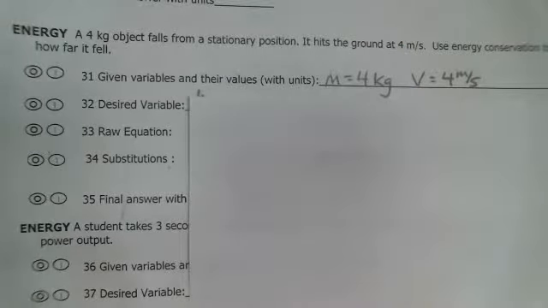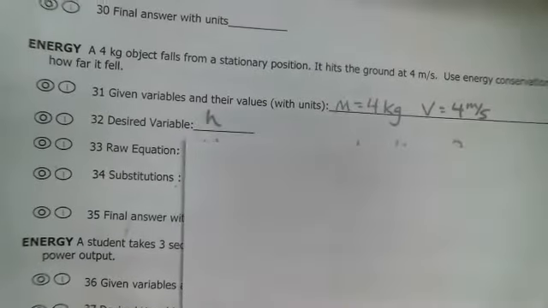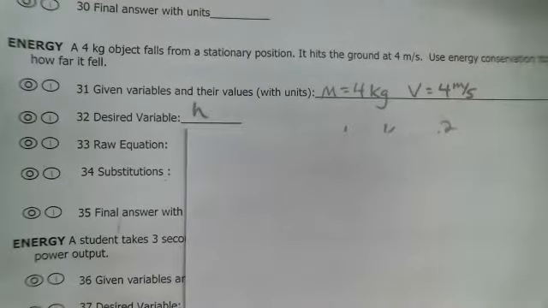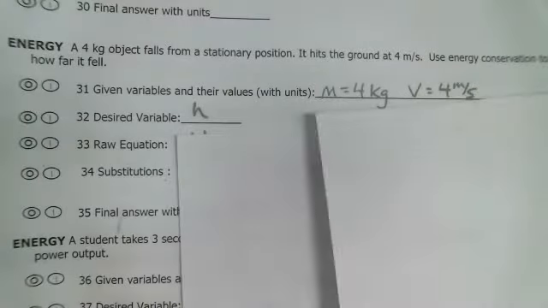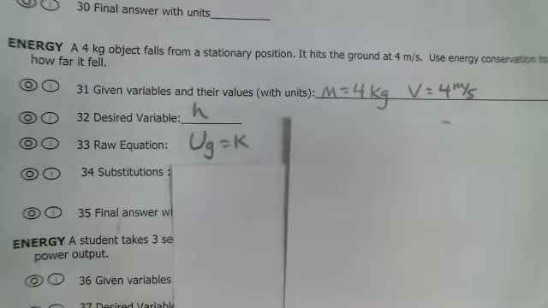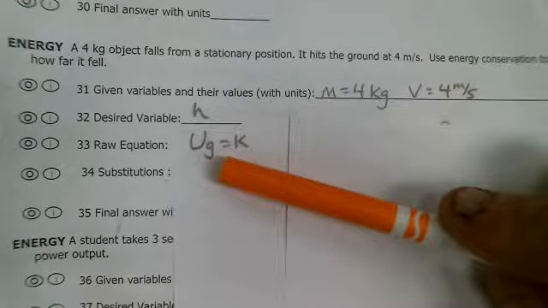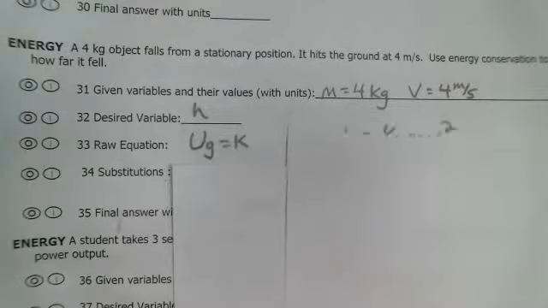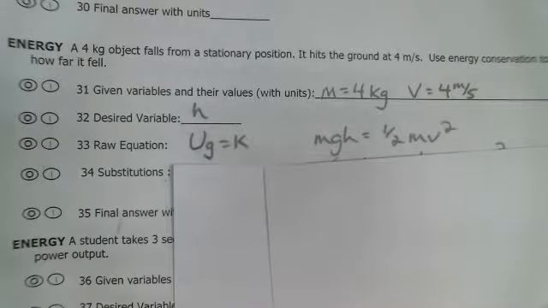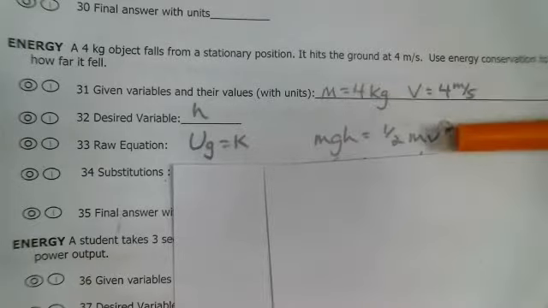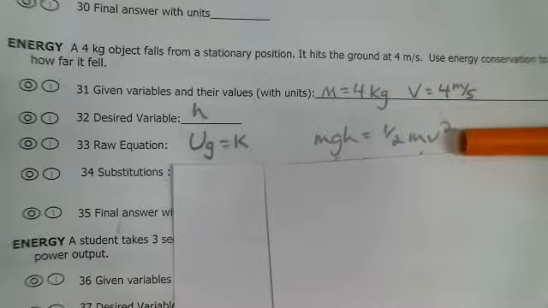The desired variable in this case is we want to find out how far it fell, so that is the h. If you wanted to have a y there instead, that works out fine too. The raw equation. We start off with the idea that the potential energy is equal to the kinetic energy, U sub g for potential gravitational energy. But if you want, you could write down the phrases for each one of those, mgh for the gravitational energy, and 1/2 mv squared for the kinetic energy.